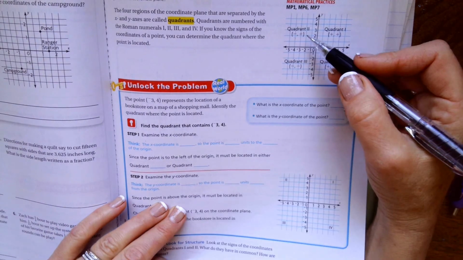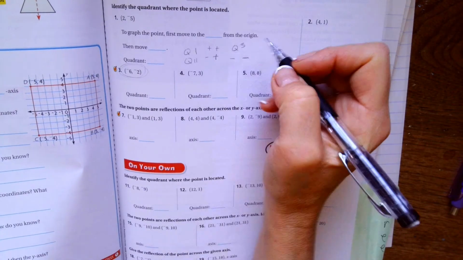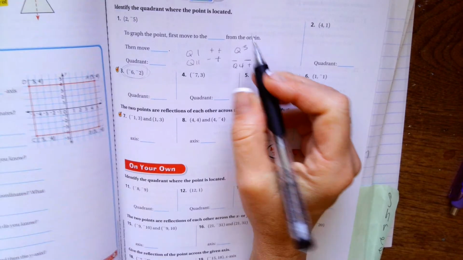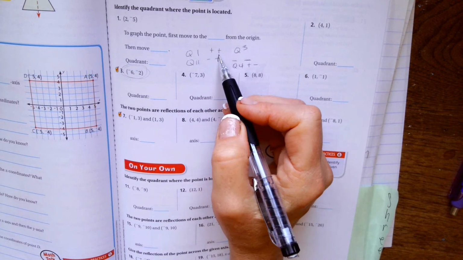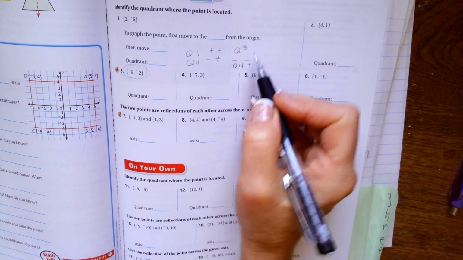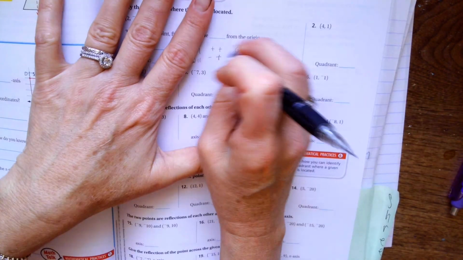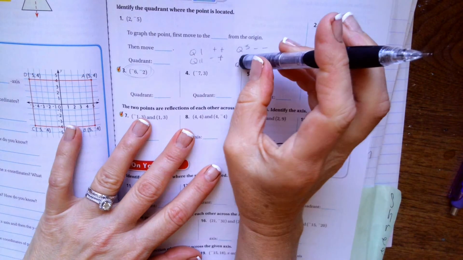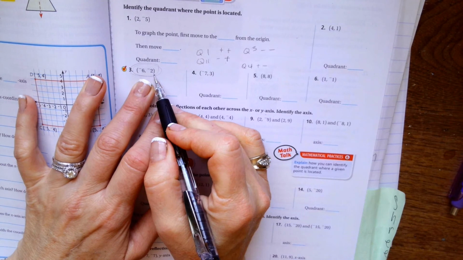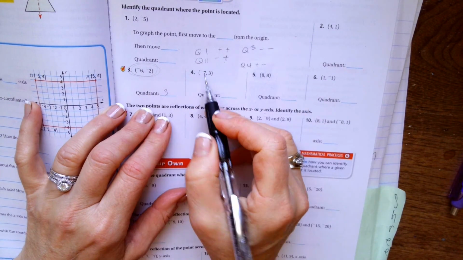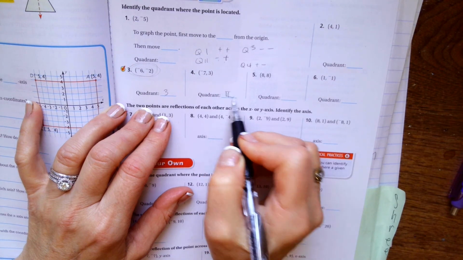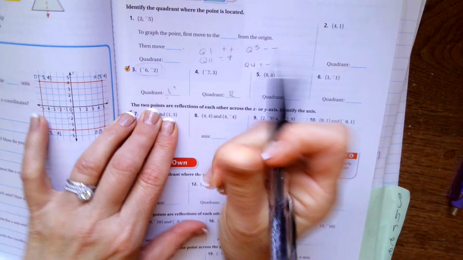Quadrant 4 is a positive and a negative. So this means that in quadrant 1, x is positive and y is positive. In quadrant 2, x is negative and y is positive. Quadrant 3 is a negative and a negative. And quadrant 4 means that x is positive and y is negative. So these two are negative, so you would say, oh, that's in quadrant 3. This one is a negative x and a positive y. This is in quadrant 2.